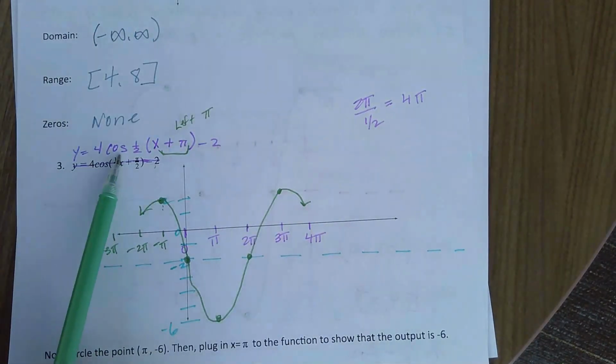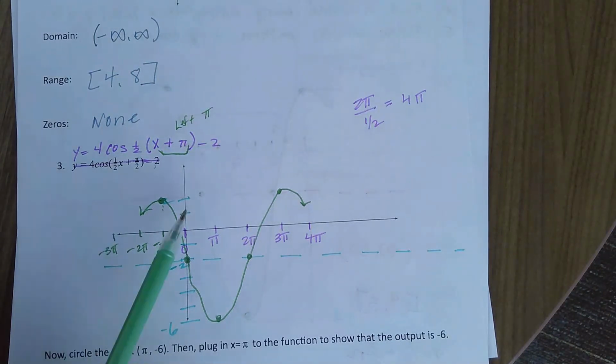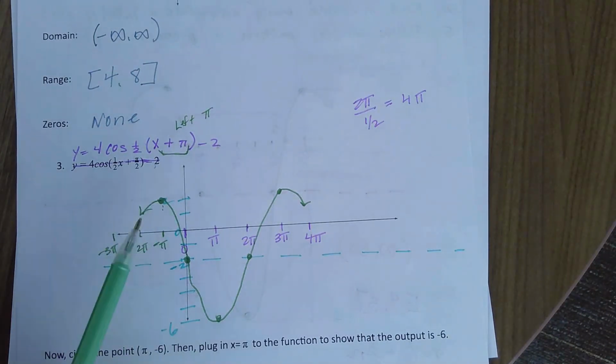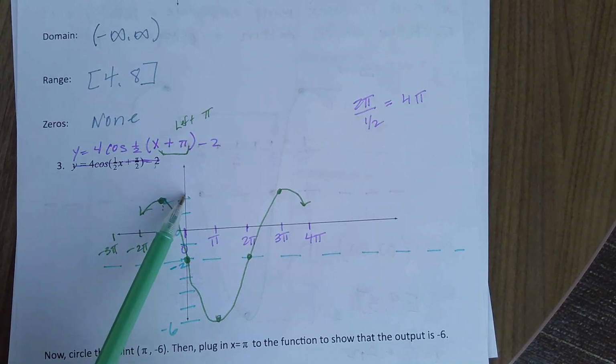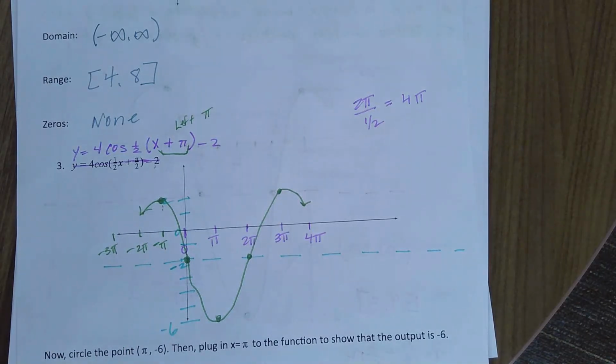Again, cosine always starts at a max or a min, depending on if it's reflected. Since we had to go left pi, we started up here at a max, but it was shifted over to the left. Then I just followed the pattern for cosine: max, midline, min, midline, max. And that was it.